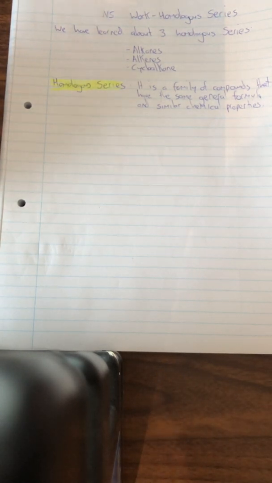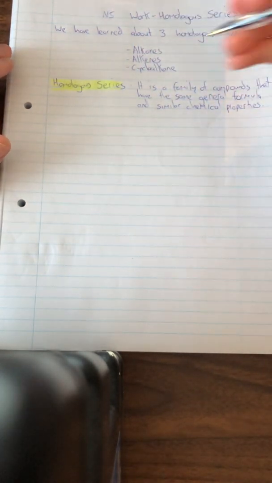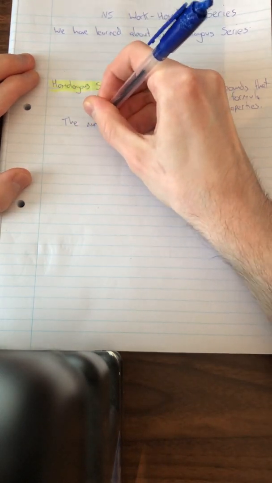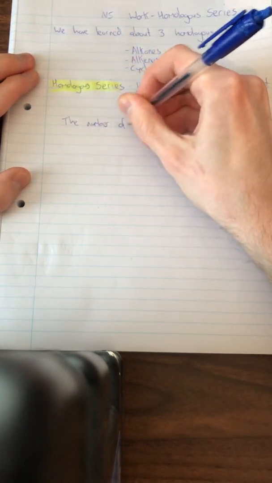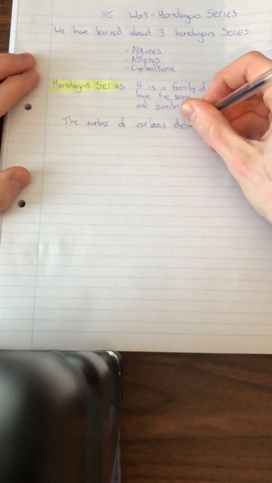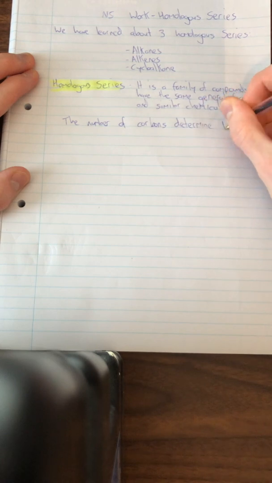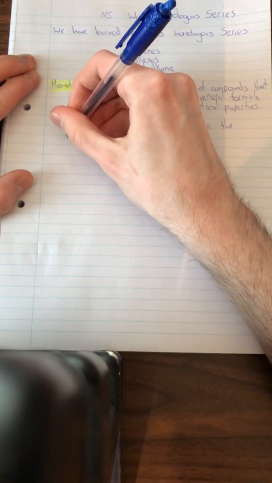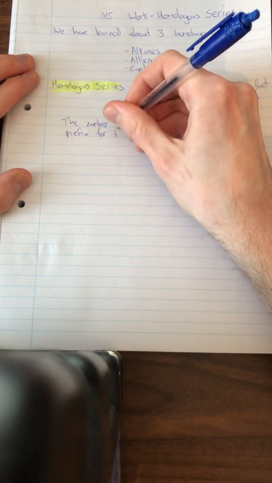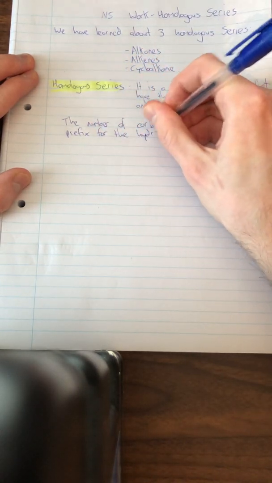Now, we're going to start with the alkanes. Before we do that, we need to talk about how we name our hydrocarbons. So first things first, the number of carbons determines the prefix for the hydrocarbon.